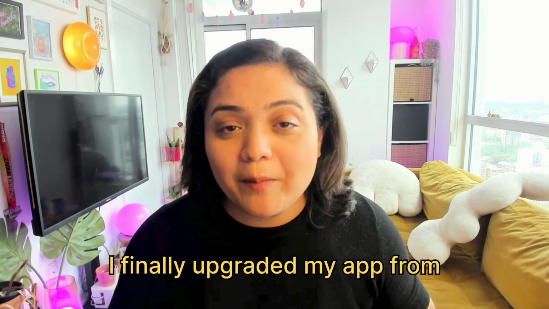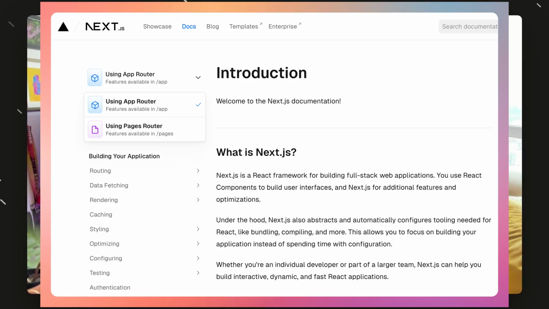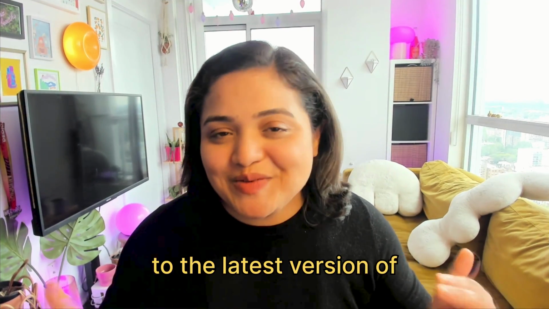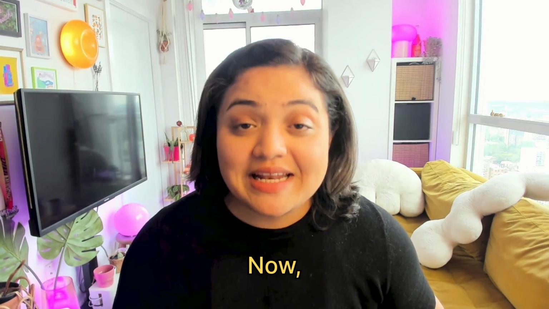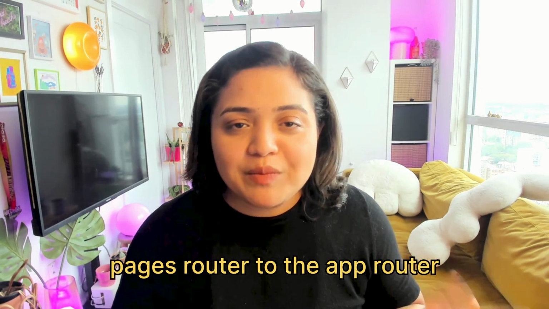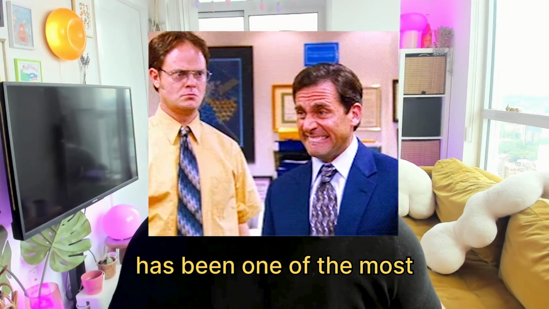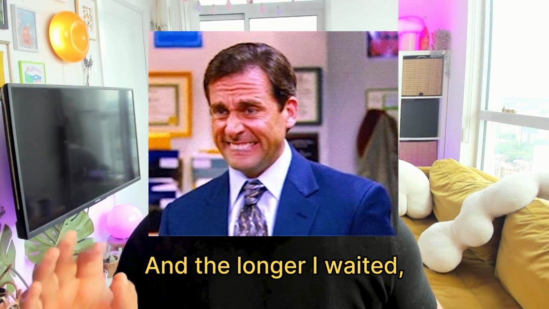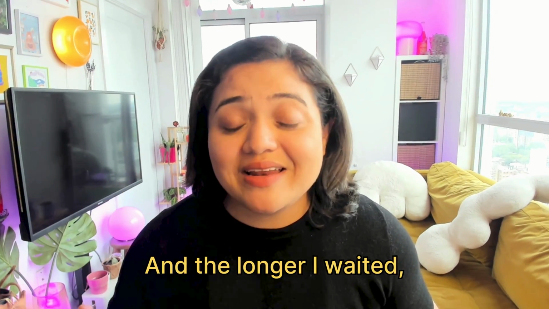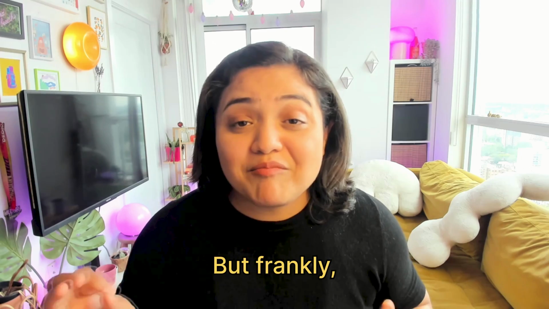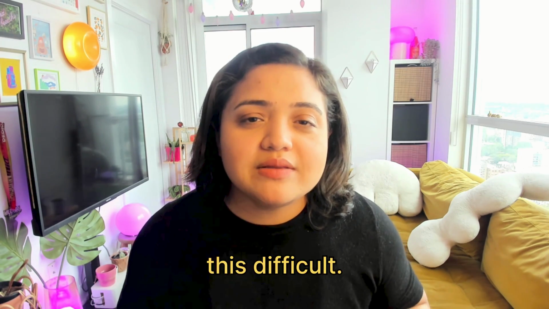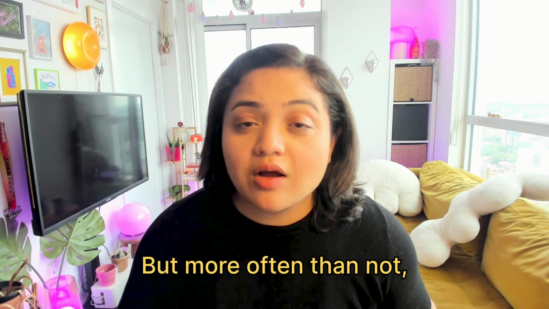Today, I finally upgraded my app from the Pages router to the app router, from Next.js 12 to the latest version of Next.js. Now, migrating this app from the Pages router to the app router has been one of the most painful things I have done, and the longer I waited, the worse it got. But frankly, app migrations shouldn't be this difficult, but more often than not, they are.